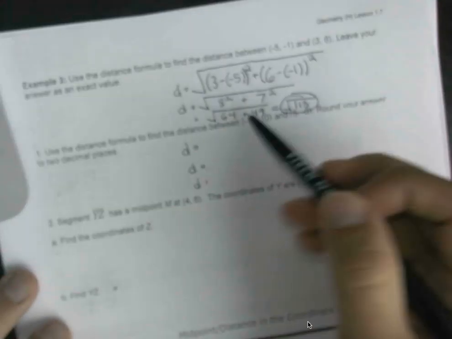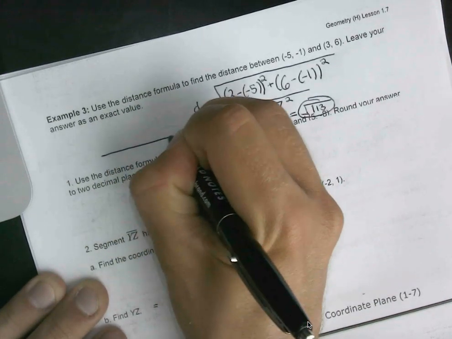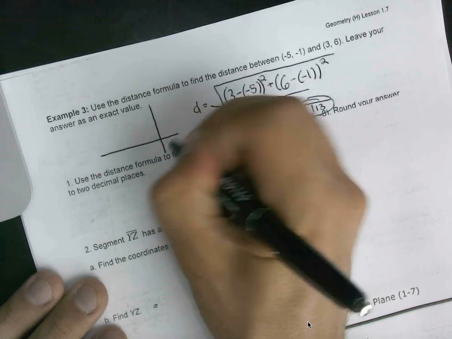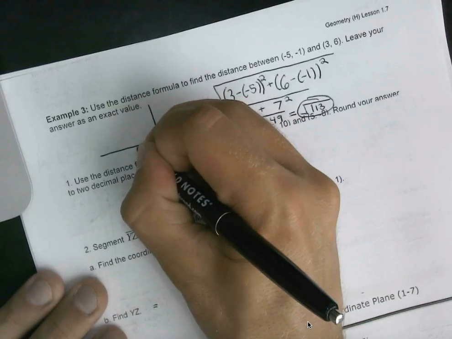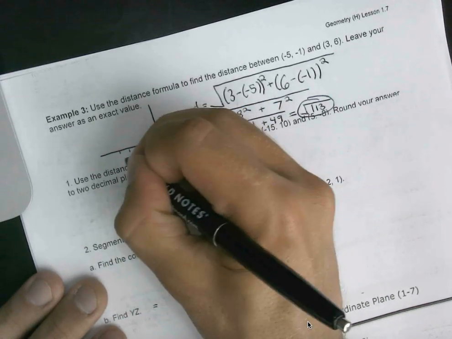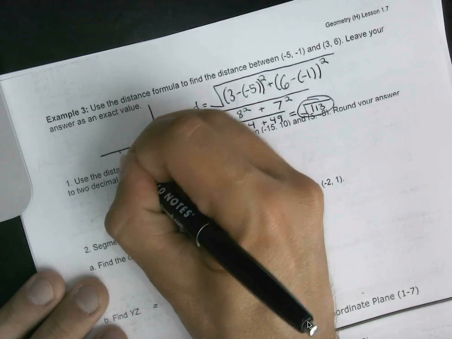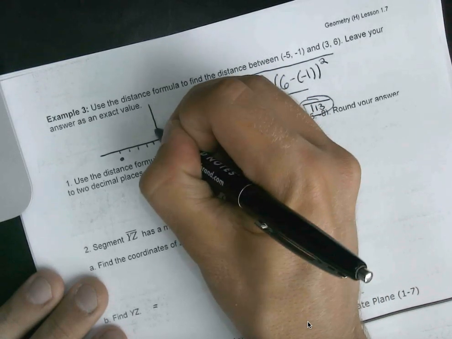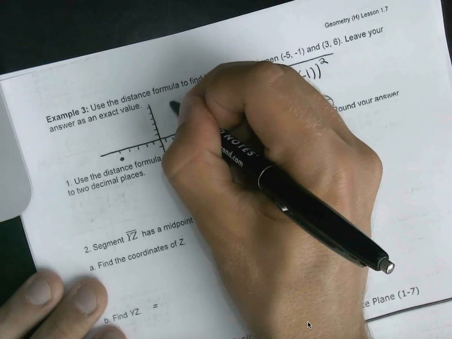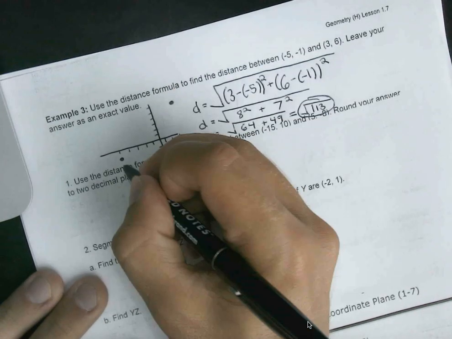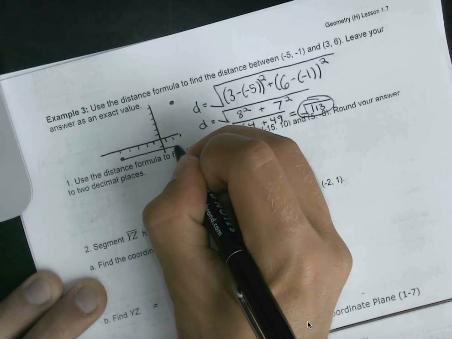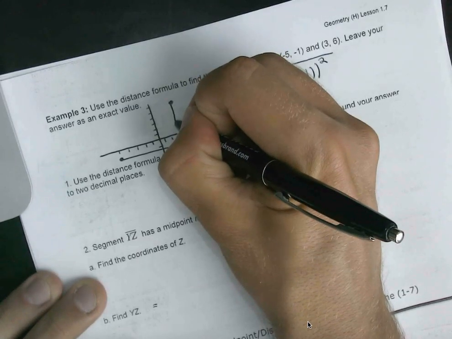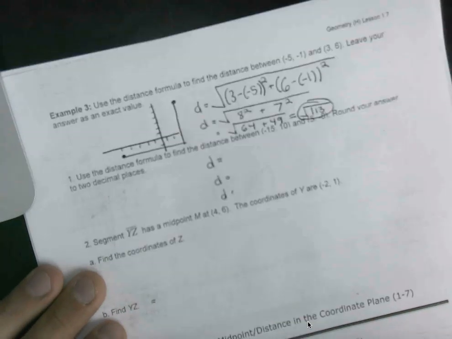If I was going to draw this out, how would I do this? I could map out that -5, -1, 1, 2, 3, 4, 5. That gives me 1 point. Map out my other point, 1, 2, 3, 4, 5, 6. If I measure out this base, this is going to be 8 units.